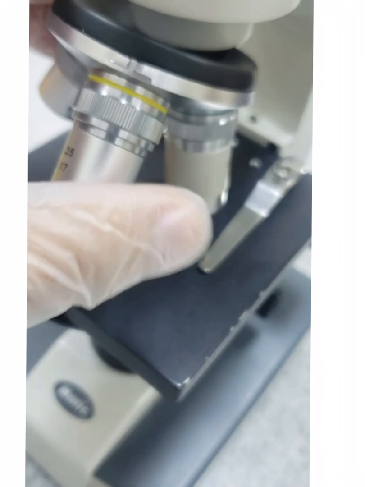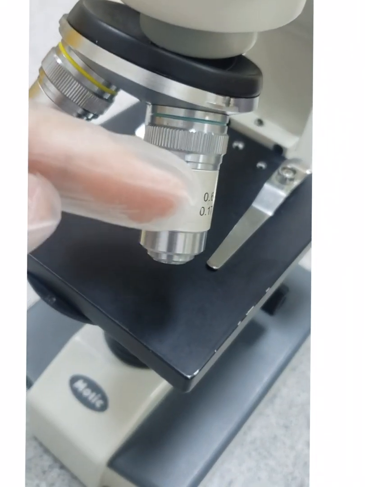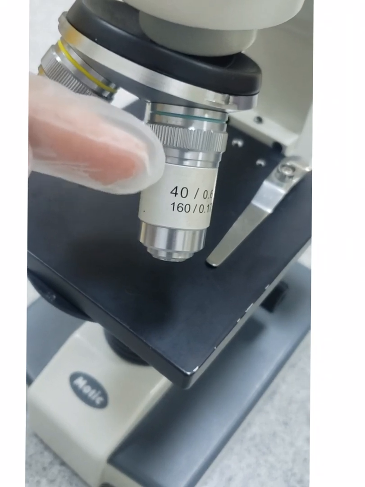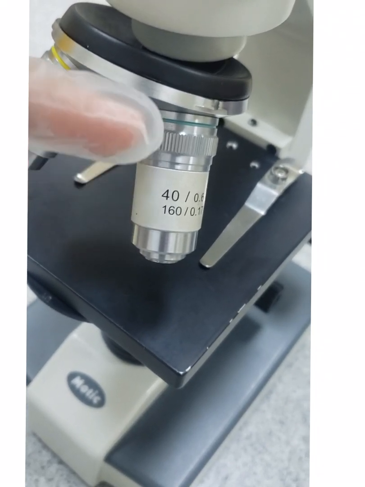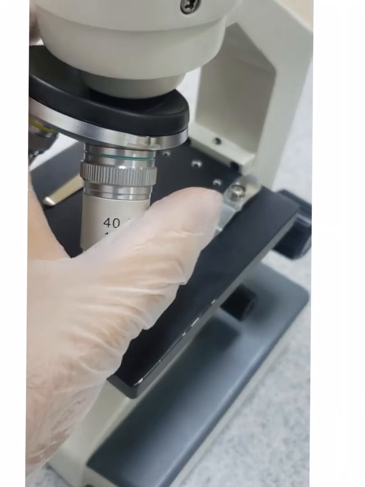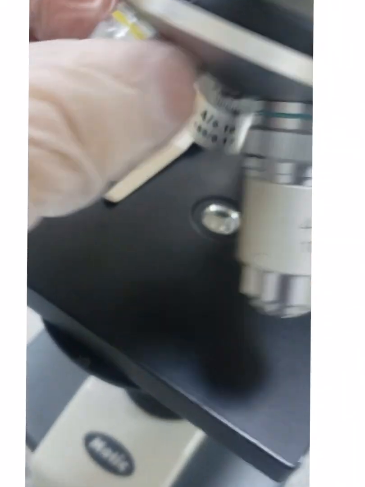The same for this one. This lens is 40 times magnification. So it zooms 40 times. I'm looking at the object 40 times bigger through it. The same for this one.